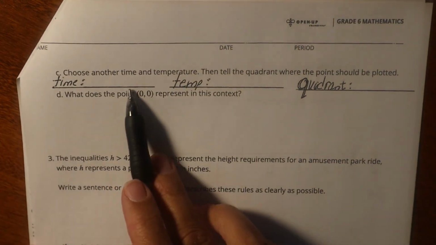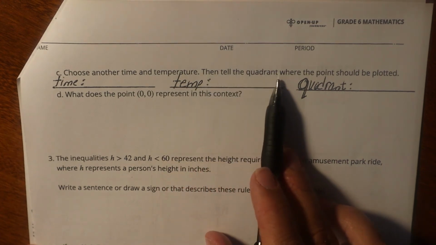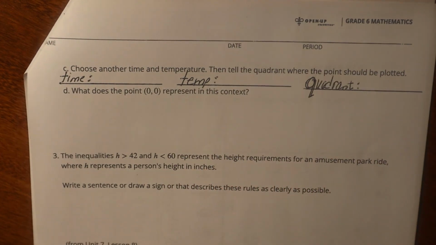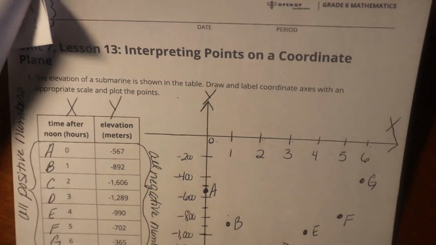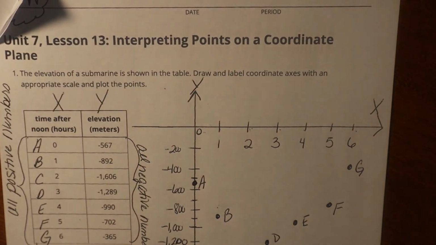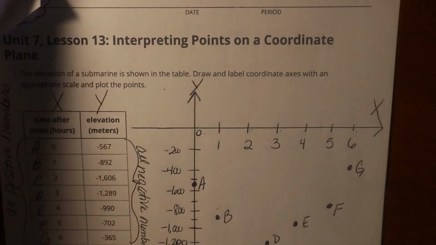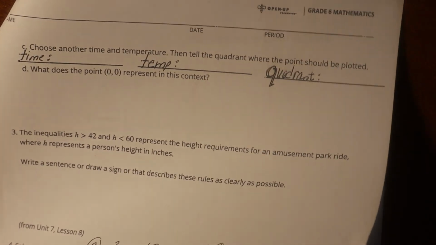C says, choose another time and temperature. Then tell the quadrant where the point should be plotted. Okay, so let me just flip back over there. Let's pick another time. Let's say it's 12, 1, 2, 3, 4, 5, 6. Maybe it's 6 p.m. and maybe it is negative 8 degrees.